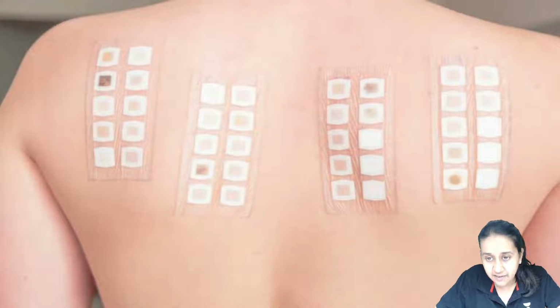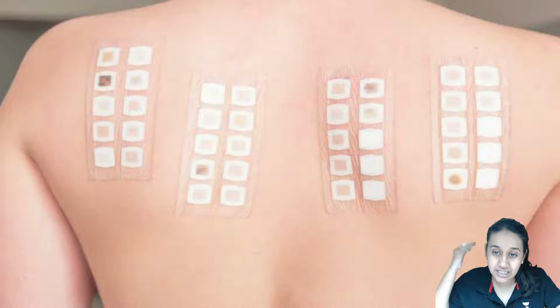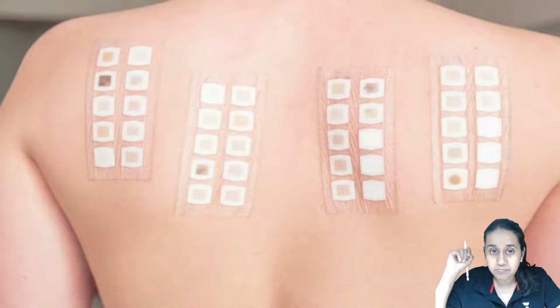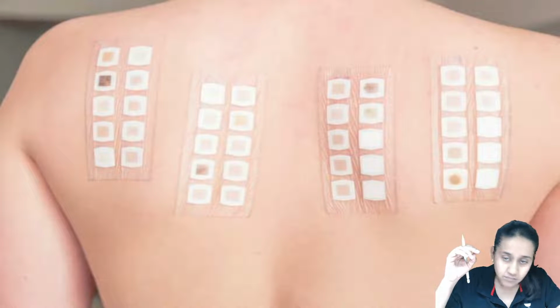The panel which we have includes 20 allergens and we get them as pre-filled syringes in the market. Now you apply each antigen in the aluminium chamber which is available, known as Finn chamber, and with the help of micropore you stick it on the upper back of the patient. Why do you choose the upper back? Because it is the least mobile area.